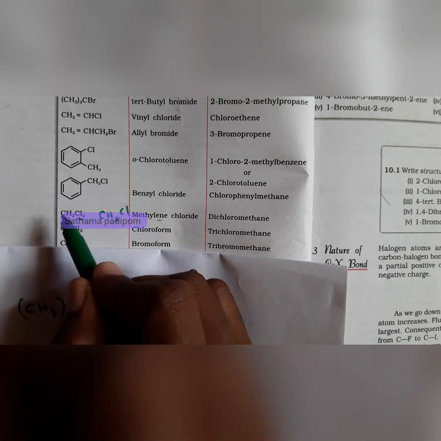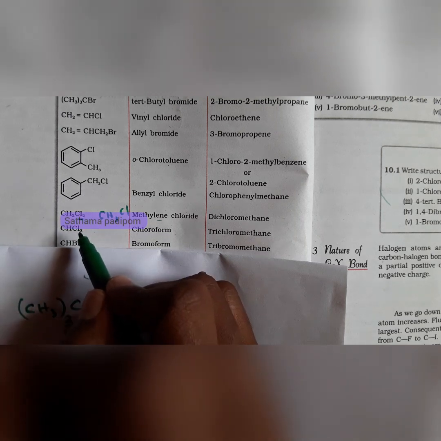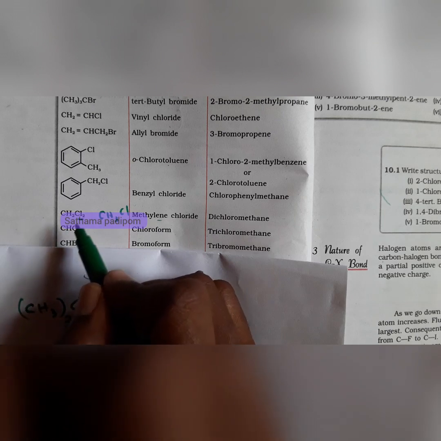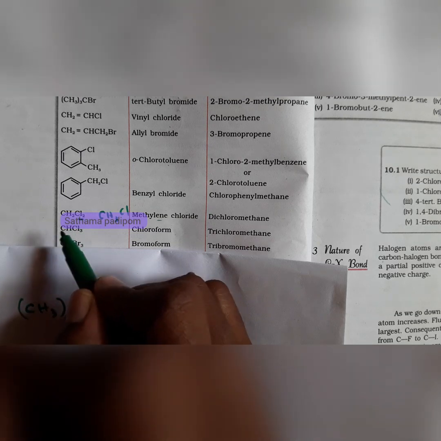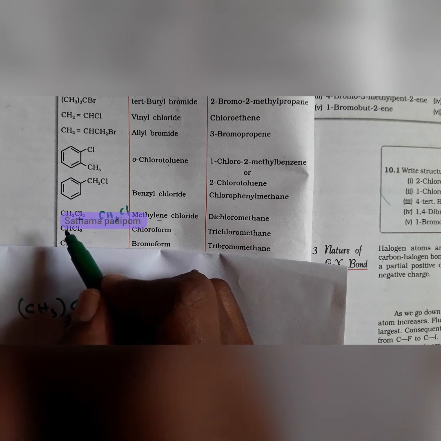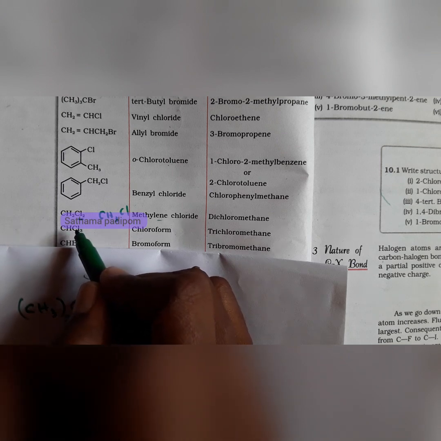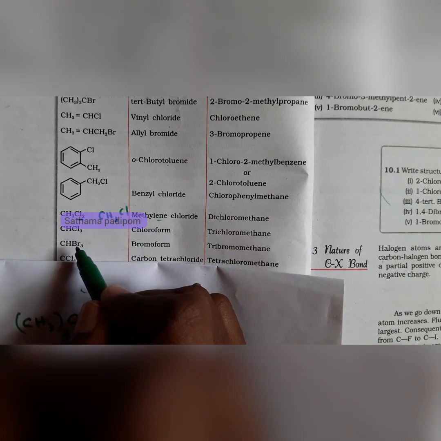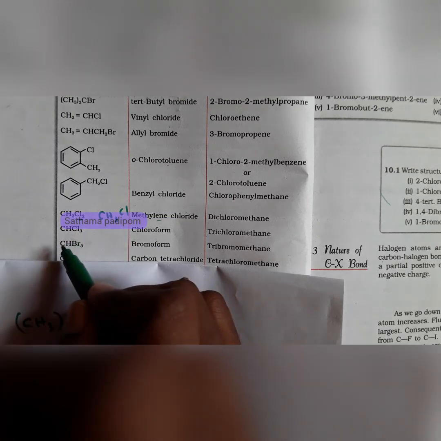So dichloromethane. Next one, CHCl3 is a familiar one, chloroform. Okay, so 3 chlorine atoms are attached with the single carbon atom. If it is a single carbon atom with 3 hydrogens, it's called methyl. Okay, so chloroform is the common name and IUPAC name is trichloro, 3 chlorine atoms, so trichloromethane. Next, CHBr3. Okay, 3 bromine groups. So bromoform, here chloroform, here bromoform.